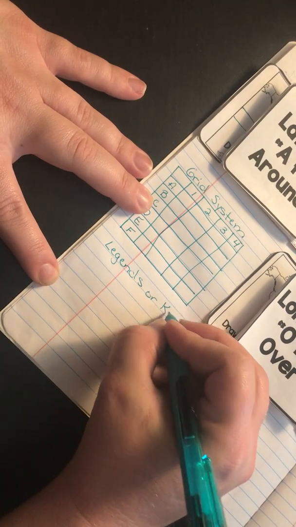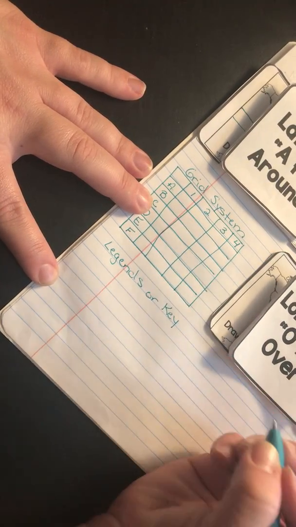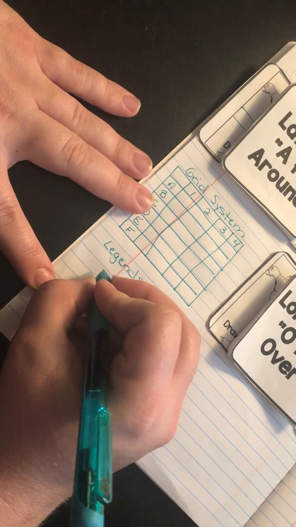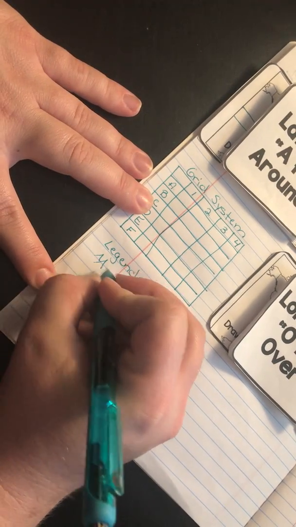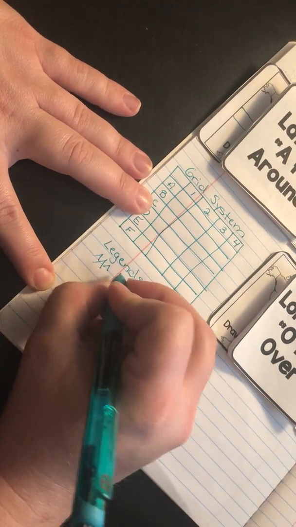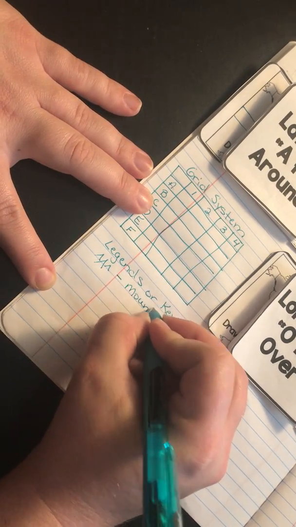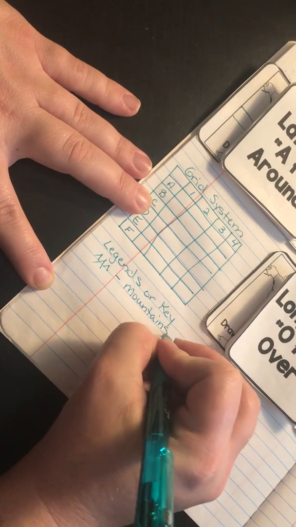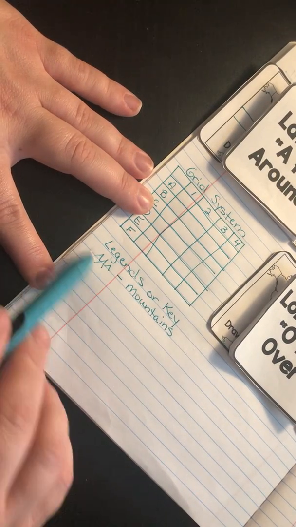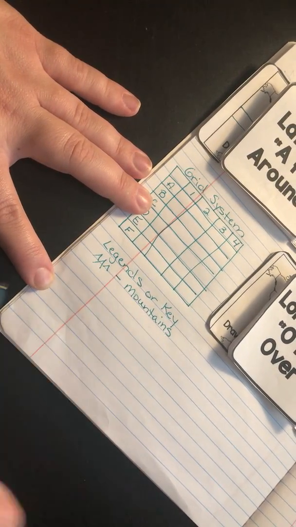Okay? Right. Next thing that we need to know are legends, or sometimes it is called a key. So when we have these, we have some type of picture that is going to stand for something. So in this example, we have pointing up arrows that are going to stand for mountains.